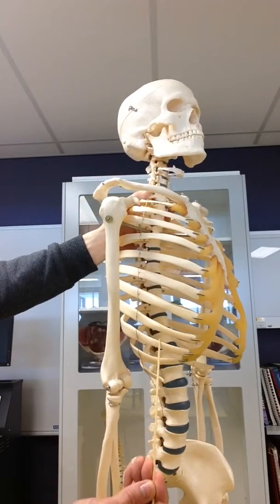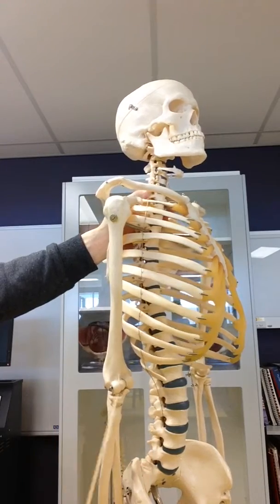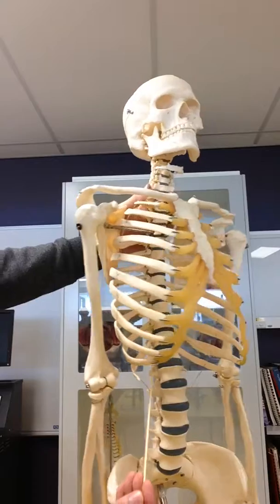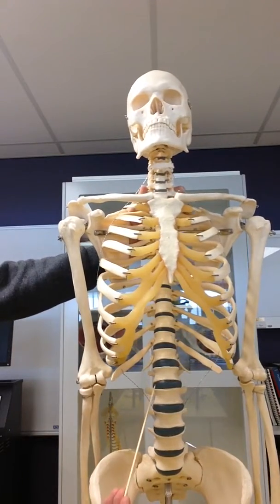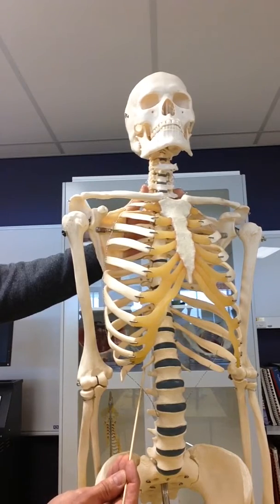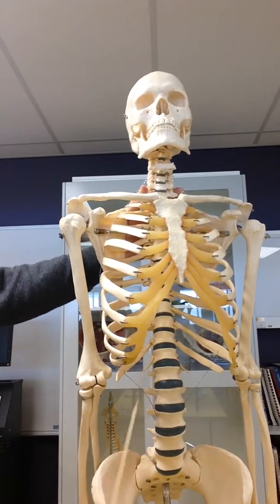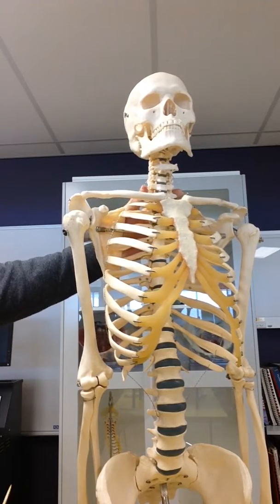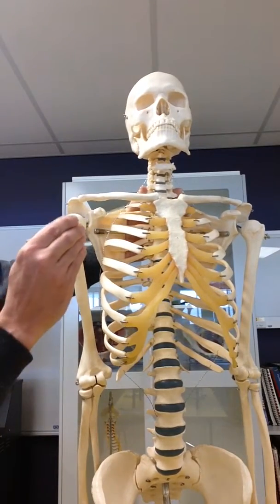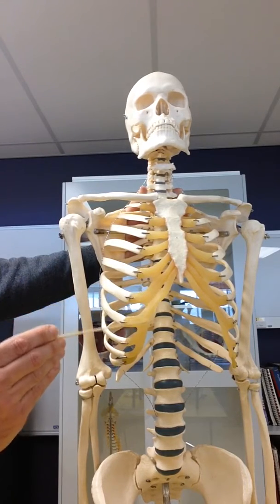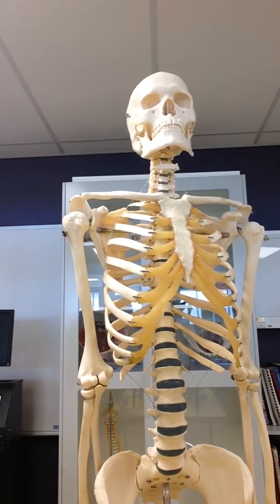So ribs 8, 9 and 10 are the false ribs, and then we have a couple of quite small floating ribs. And the last one, rib 12, is difficult to see on this model because it really is quite small. So ribs 11 and 12 floating. So 1 to 7 true, 8, 9 and 10 false, and then 11 and 12 floating. And then these bits here are the costal cartilages that are attaching the ribs to the sternum.